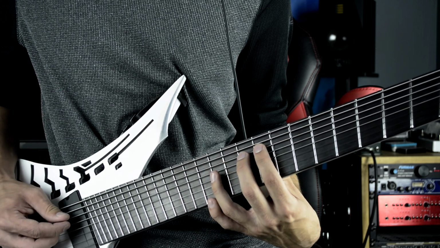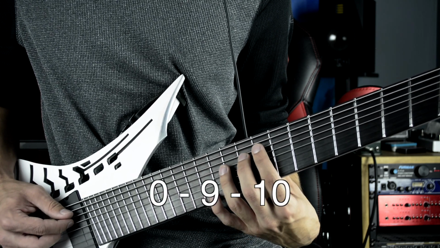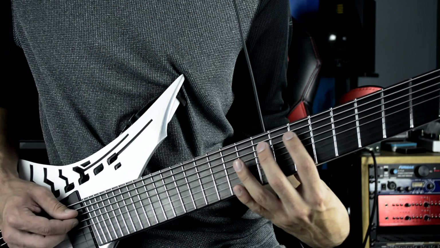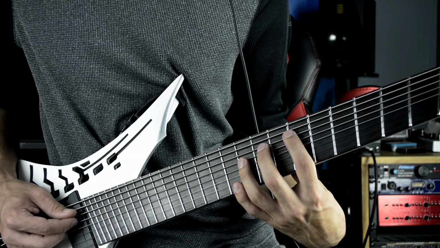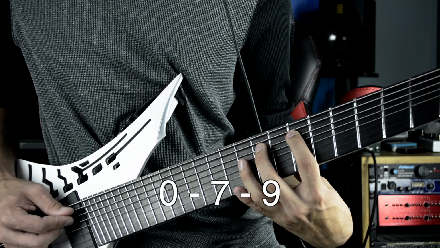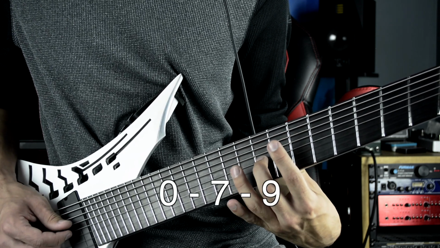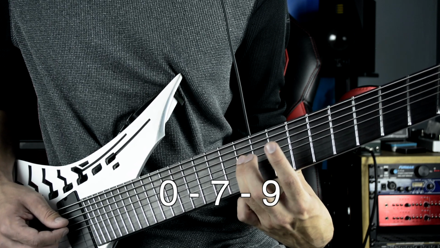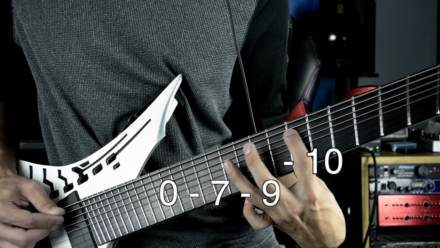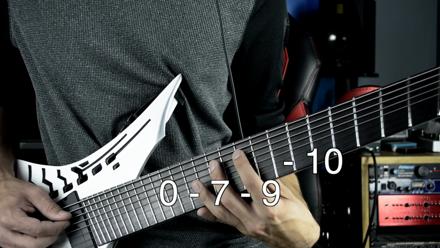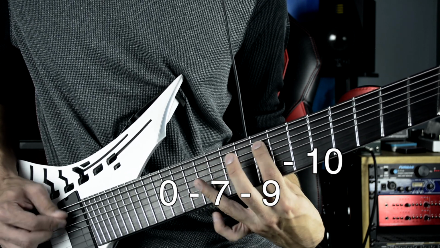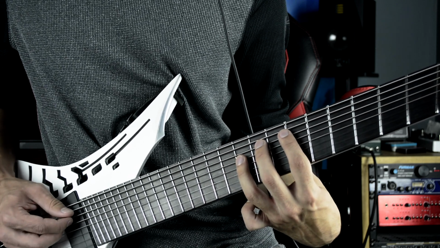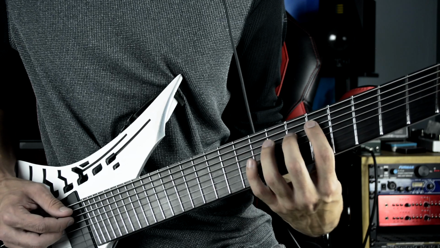Then we're going to walk down to the previous shape. So that's going to be open, 9, 10, 12. And then we're going to change up the previous one being open, 7, 9, and then instead of 9 again on the 4th string, it's going to be 10 on the 5th string. So going back down, and then it's going to go to another variation.